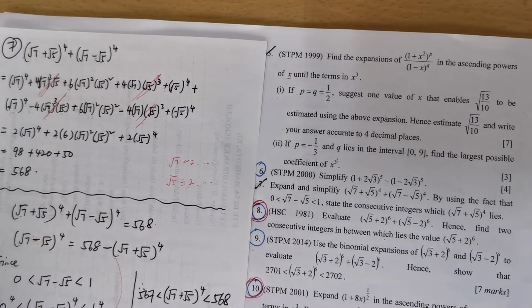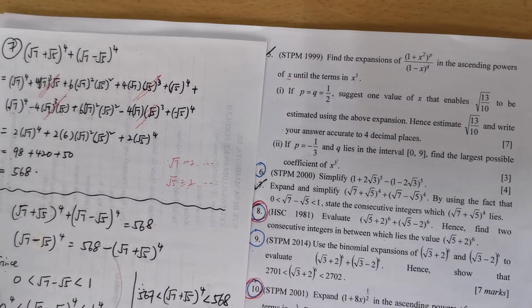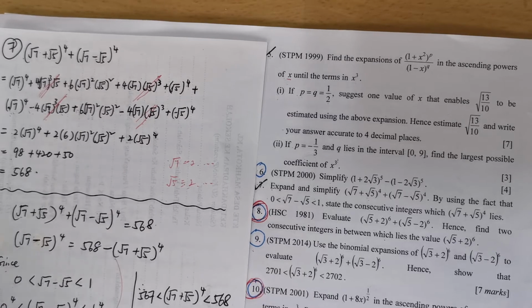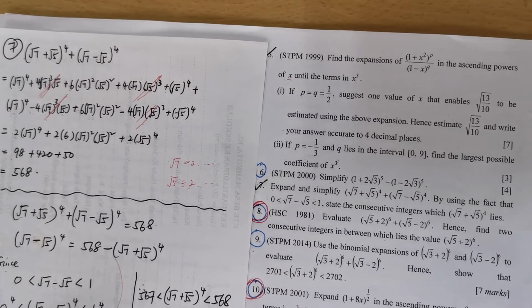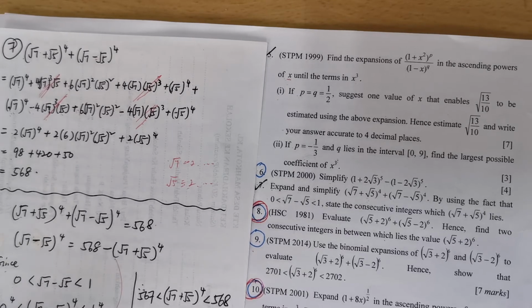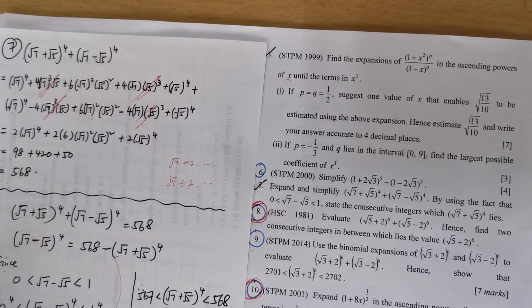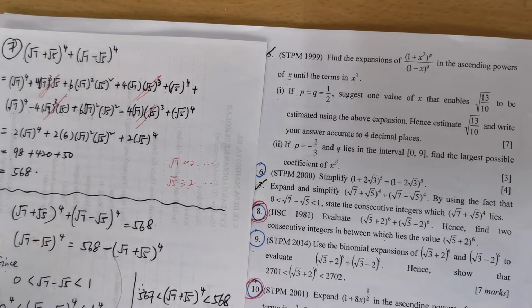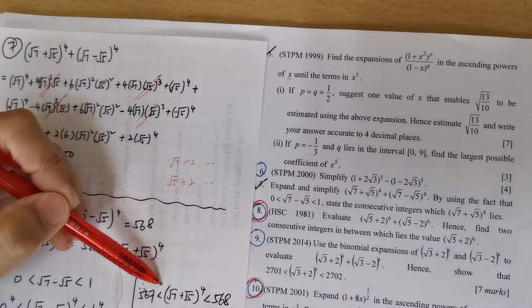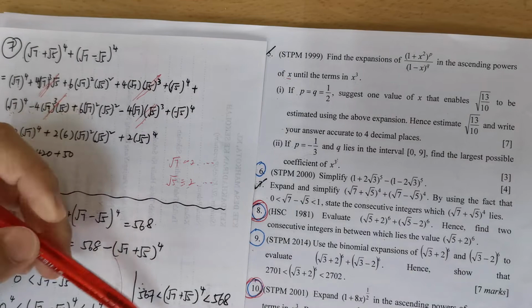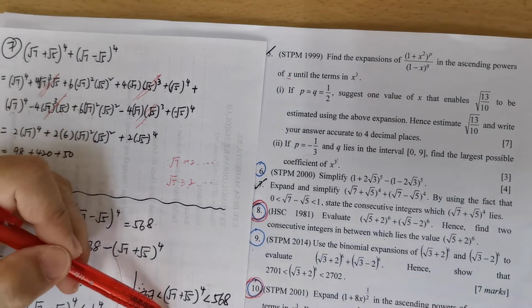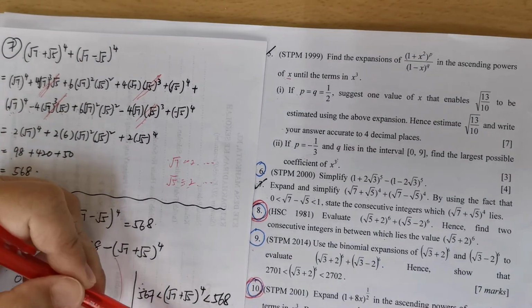Then I shift 568 to both sides. Minus 568. This one is positive 1, minus 568, negative 567. You see negative, negative, negative. So multiply negative to the whole inequalities, it becomes positive, and the sign for the inequality changes. So we rewrite it in this form. Therefore the two consecutive integers are 567 and 568.